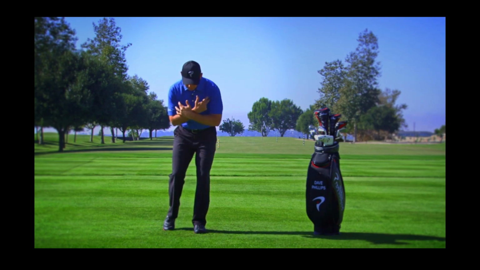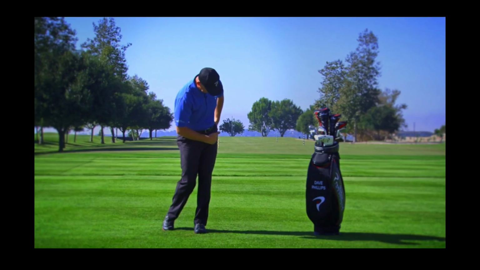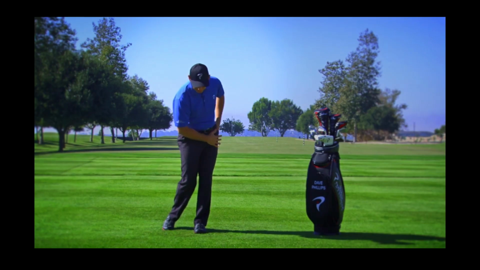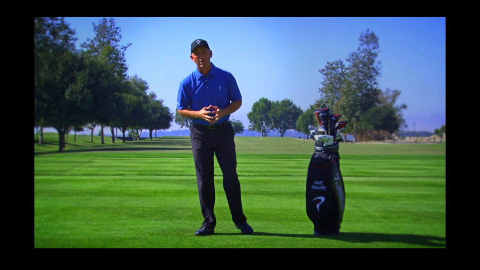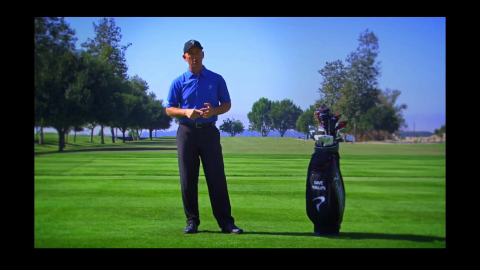What I want you to do is make some smooth, controlled swings, really feeling like you turn your front pocket to where your back pocket is. So you're going to learn to turn and post up into this hip. If you're one of those players that sways, you might even fall over when you try this. It's a great balance exercise. It's a great drill to help you stop your slide.